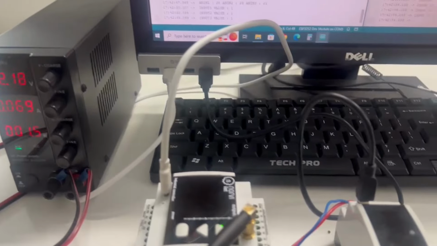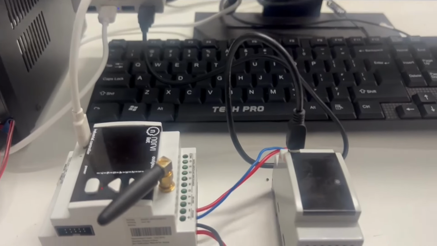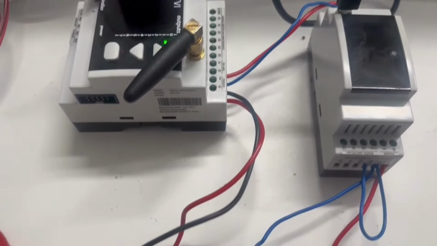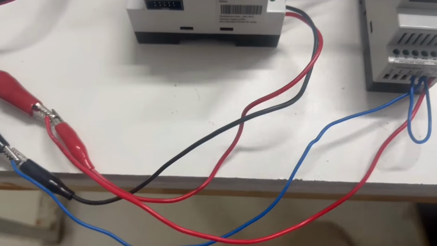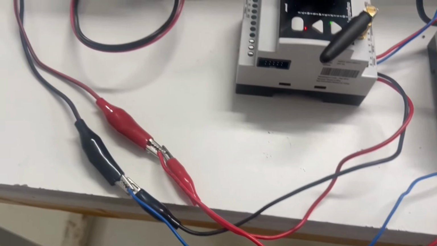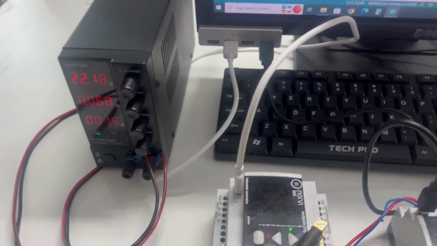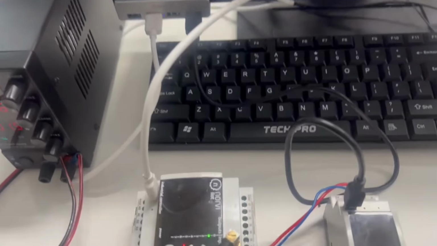First, we need to do the wiring. For that, we need to connect the NORVI devices' RS485 A and B pins. Both NORVI devices must be connected to the computer. 24V DC voltage should be supplied to both NORVI devices.